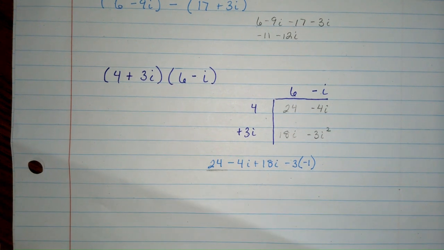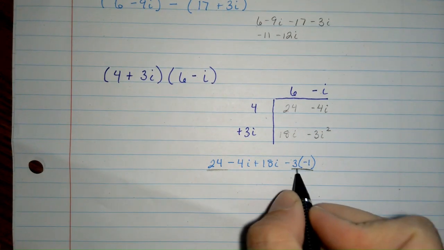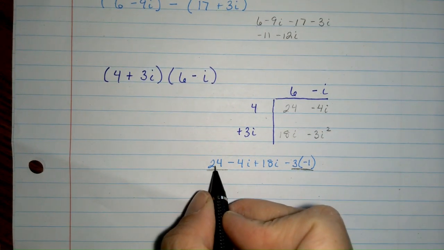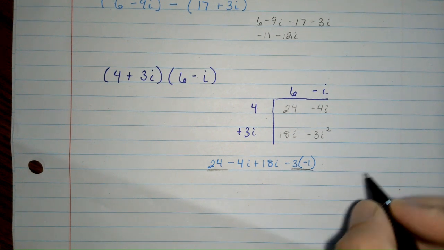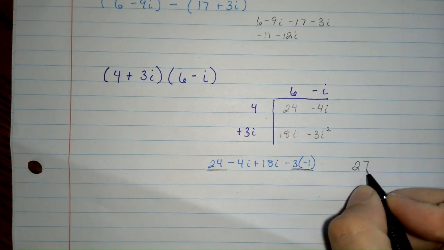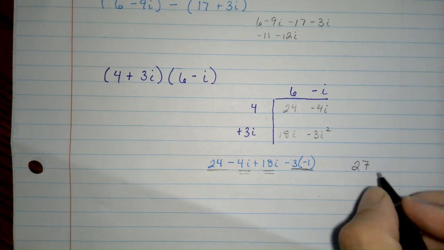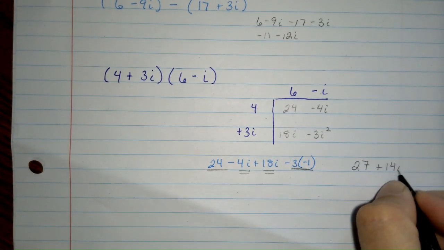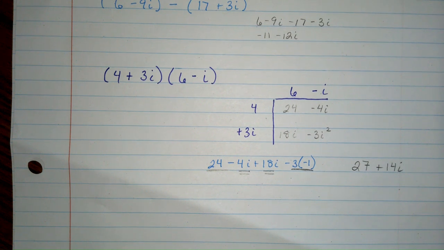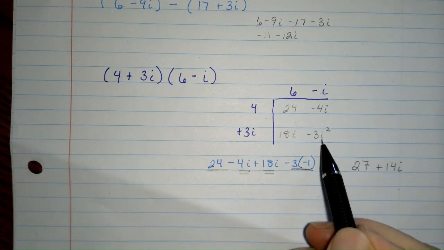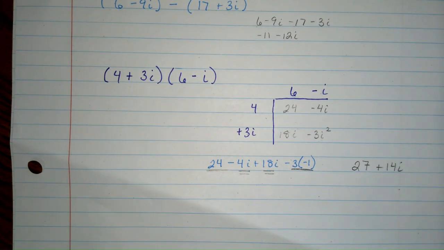So this is a constant here, and this is a constant here. And if I do that math, I get 24 plus 3. That's 27. And negative 4i plus 18i is positive 14i. So the only difference between this and a FOIL problem is that you have that extra step of changing that negative 1 in for i squared.